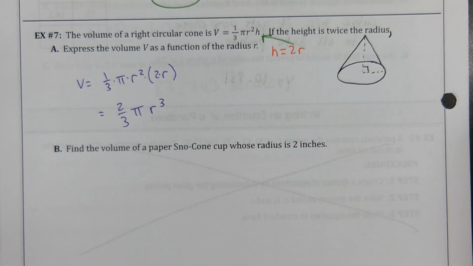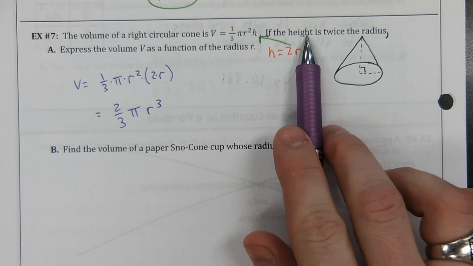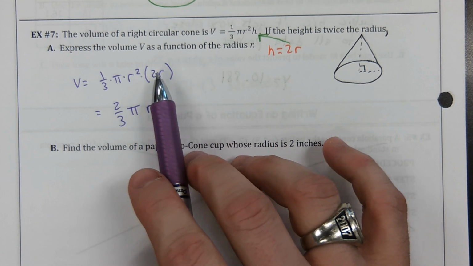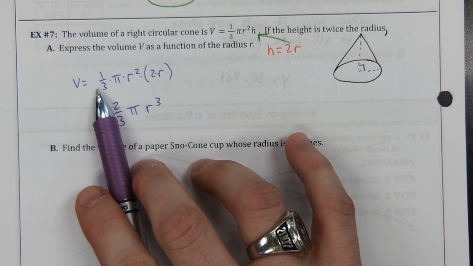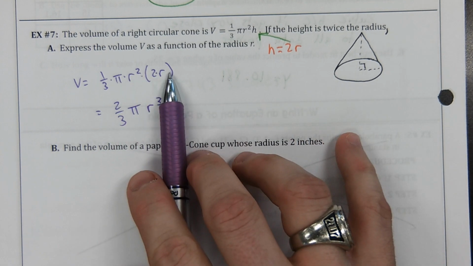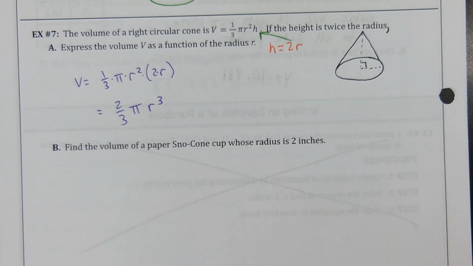You have question face. Would you care to air the question? Where's the 2 times r coming from? So, height is twice radius. Okay, I see that. And then how do you get the 2/3 pi r cubed? Good. What is 2 times 1/3? 2/3. Okay. And r squared times r? R cubed. There you go. So what about the pi?